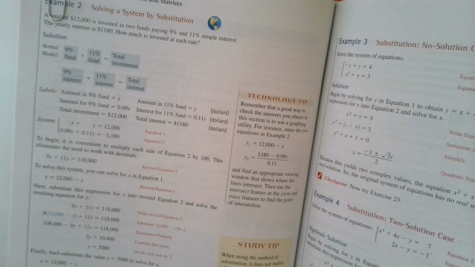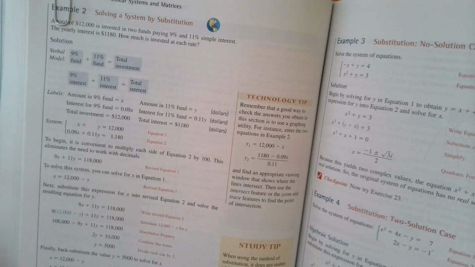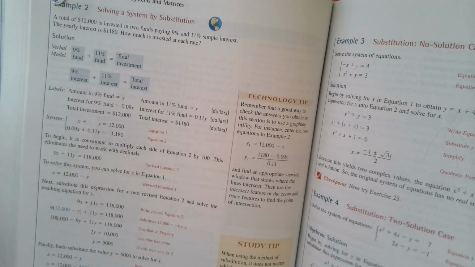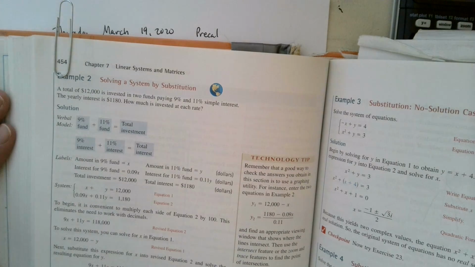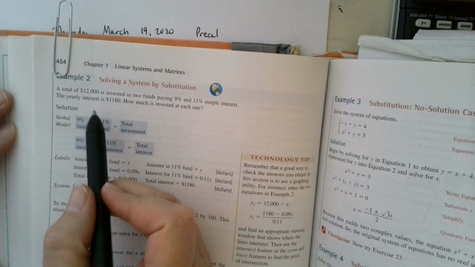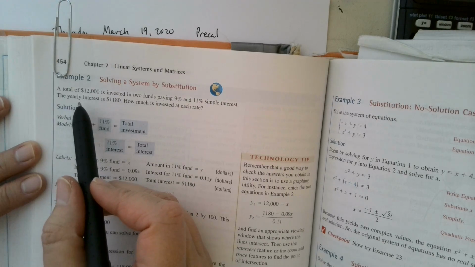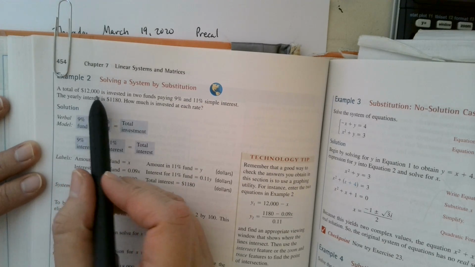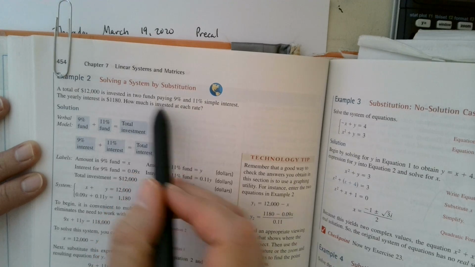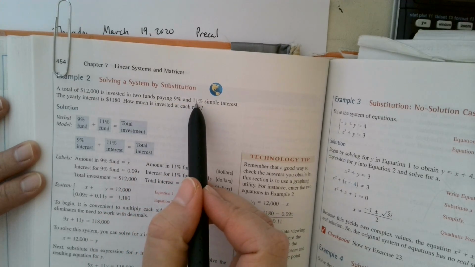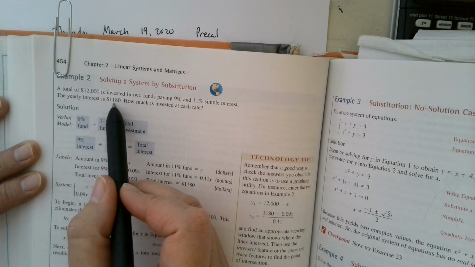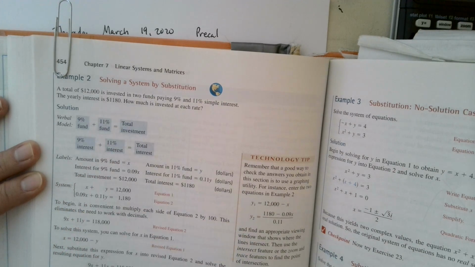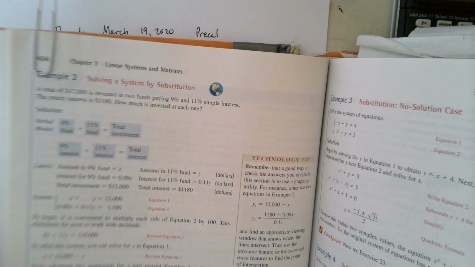And so with example 2, see if I can get a little bit better view of it. In example 2, it says we have a total of $12,000 invested in two funds, paying 9% and 11% simple interest. The yearly interest is $1,180. How much is invested at each rate?